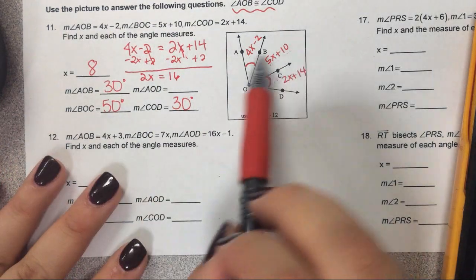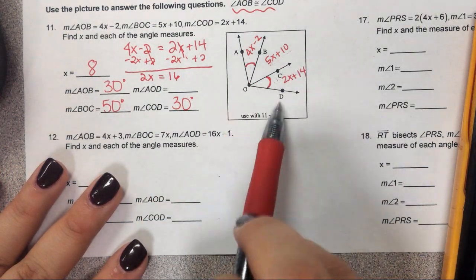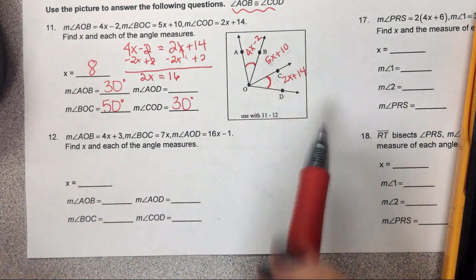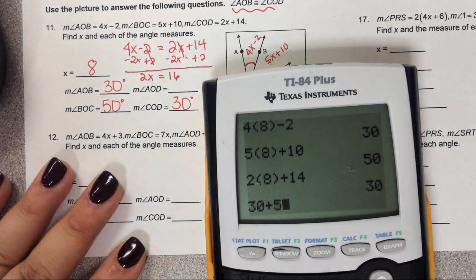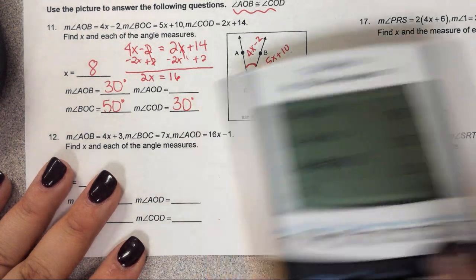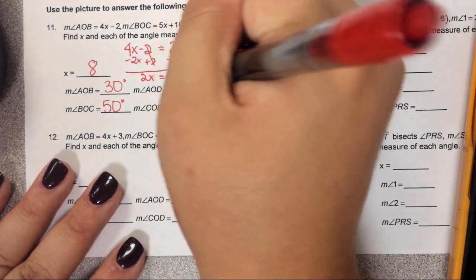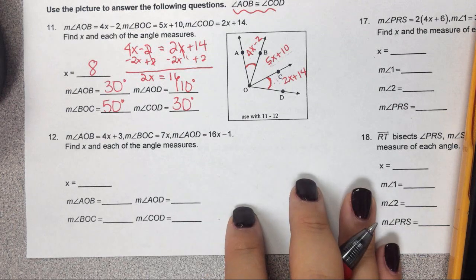And then last but not least, I want A to O to D. That's the whole thing. So if I want the whole thing, what am I going to have to do? Add them together. 30 plus 50 plus 30 gives me 110 degrees. Does that make sense?